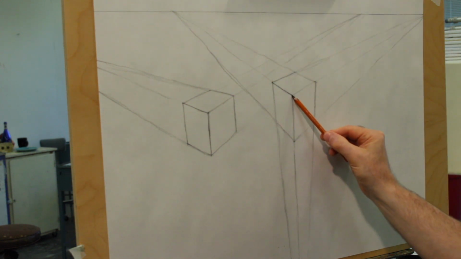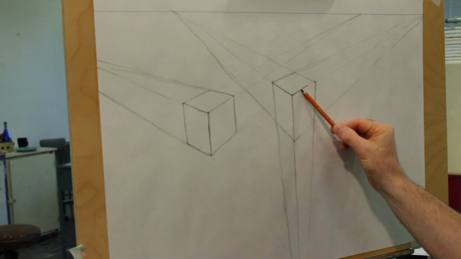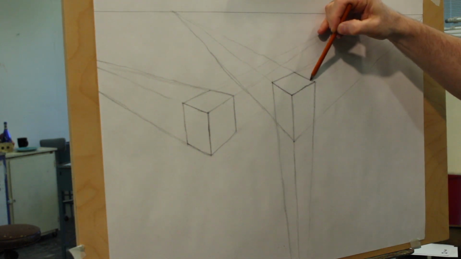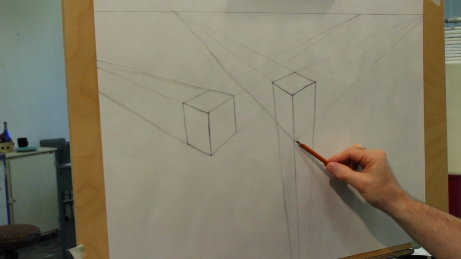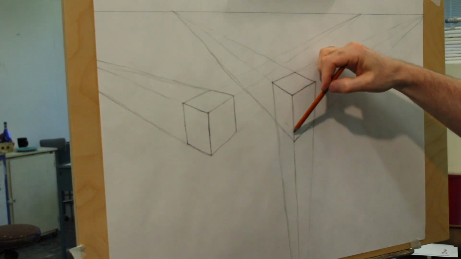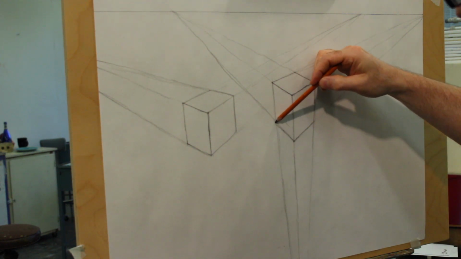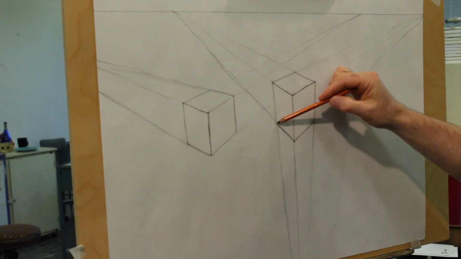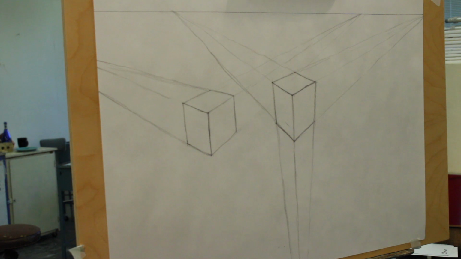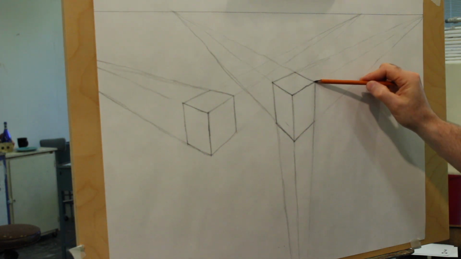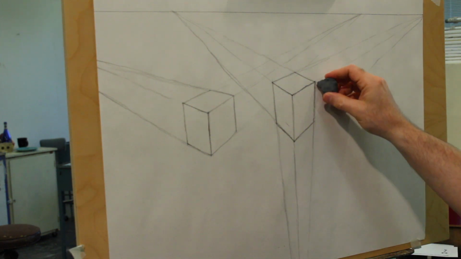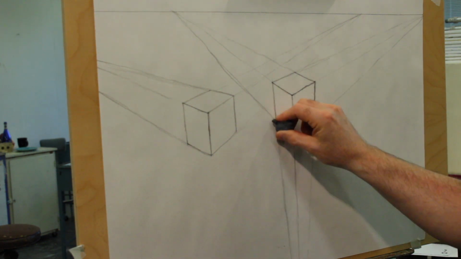That's 3-point perspective. It's no more complicated than that. A lot of times people make 3-point perspective out to be this exponentially more complex drawing problem, and it isn't. I mean, it can get pretty crazy if you want it to, but it's just a slightly more accurate way to deal with these problems.